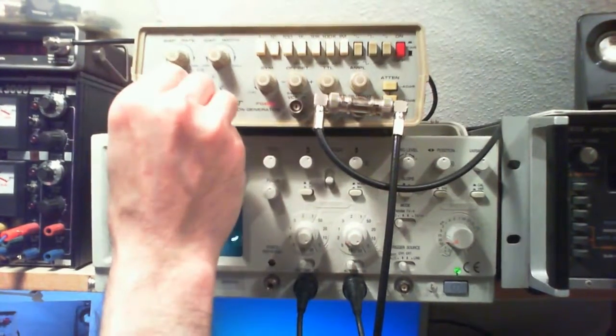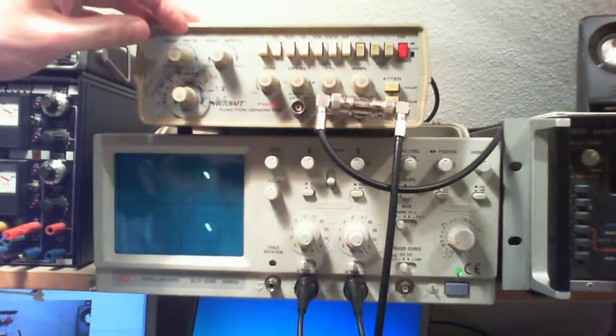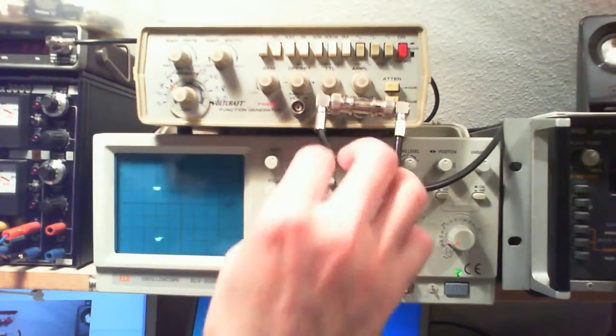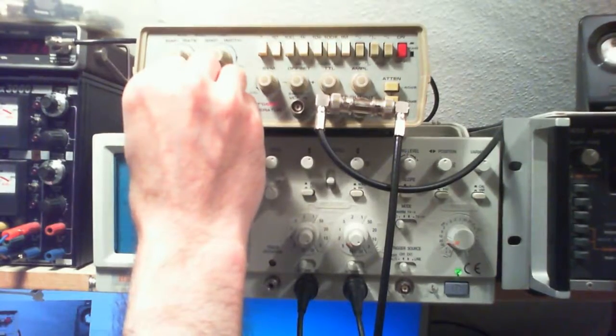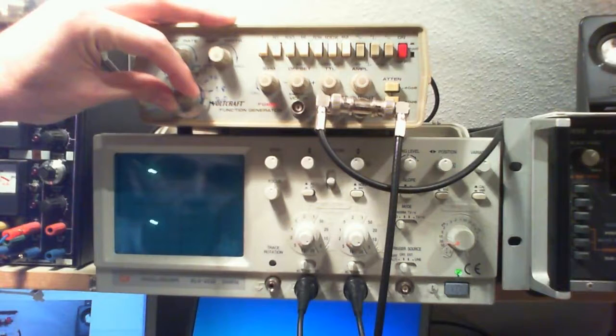Now the frequency is about 315 hertz or so. Okay, so if I go down here, the output is still about 10 volts.